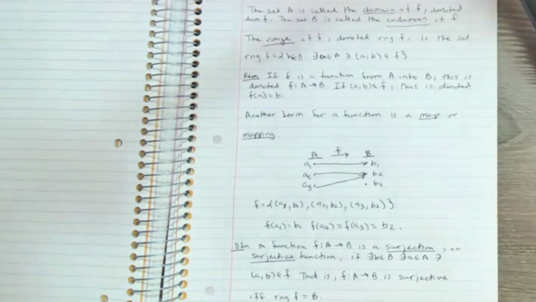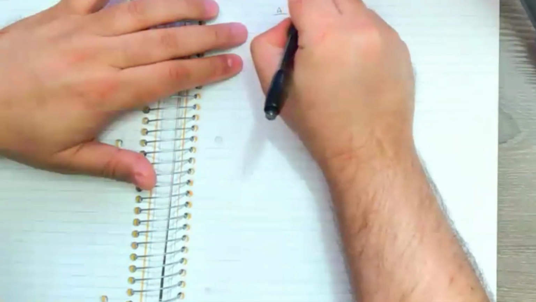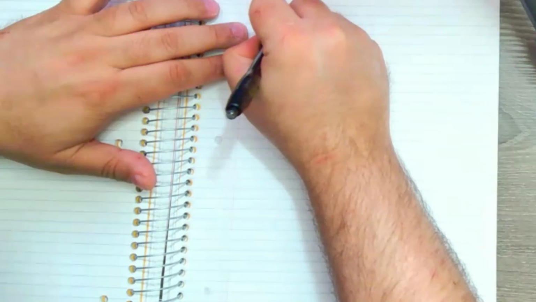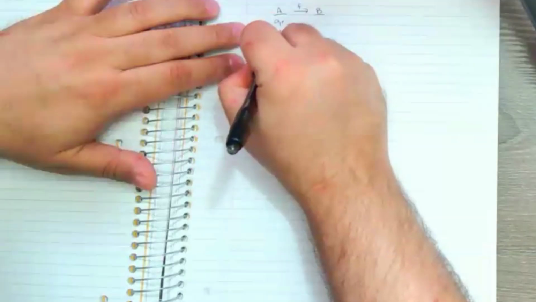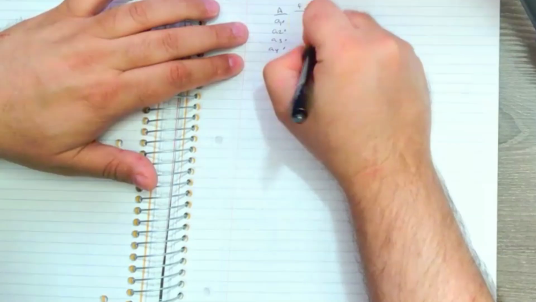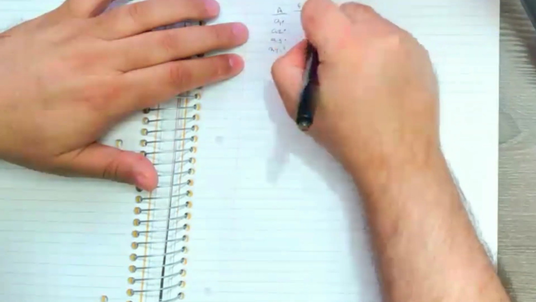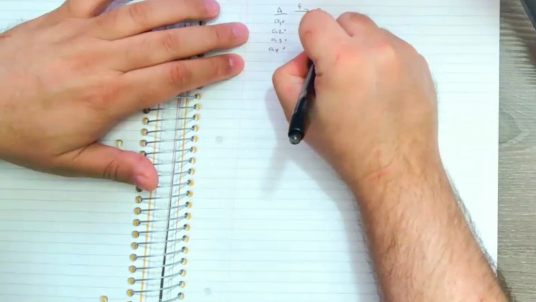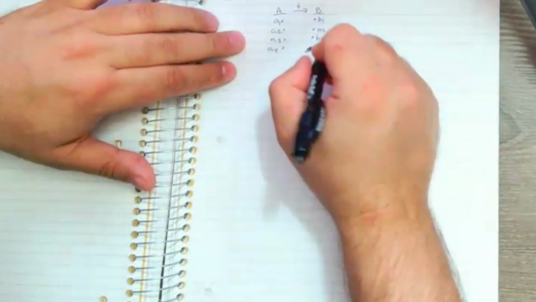So let's look at a map diagram for a surjection. For simplicity, we'll just have three elements in the codomain.